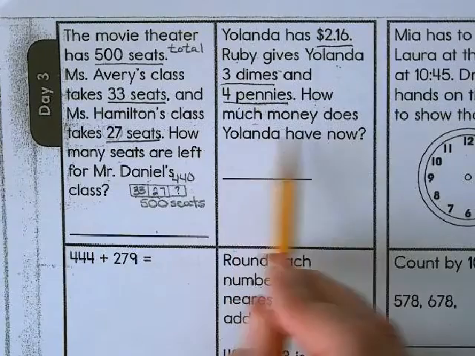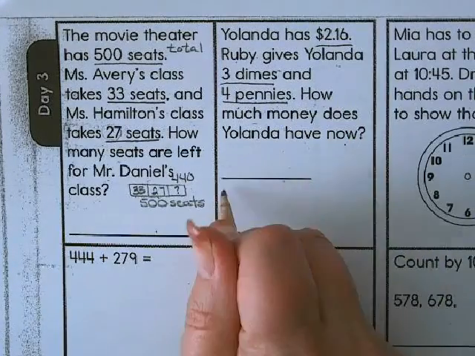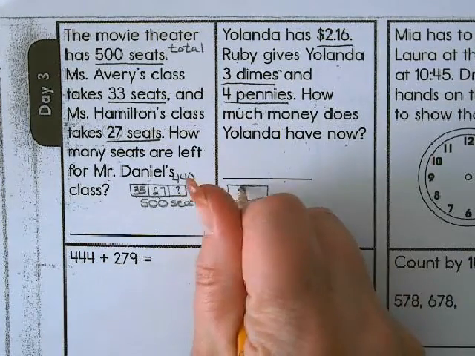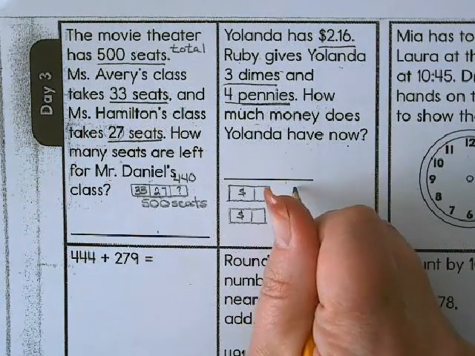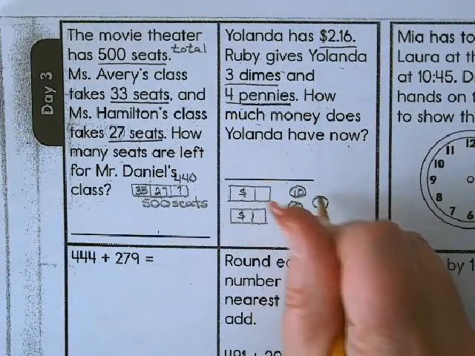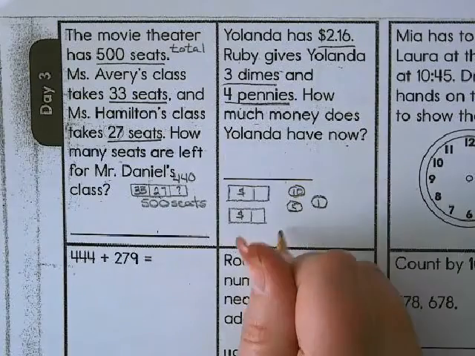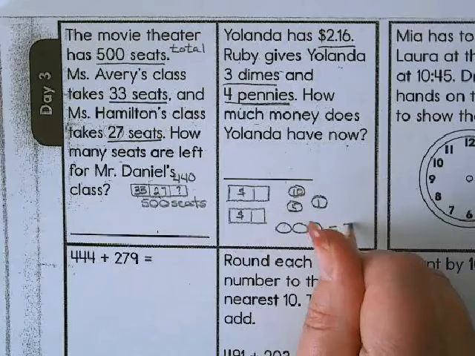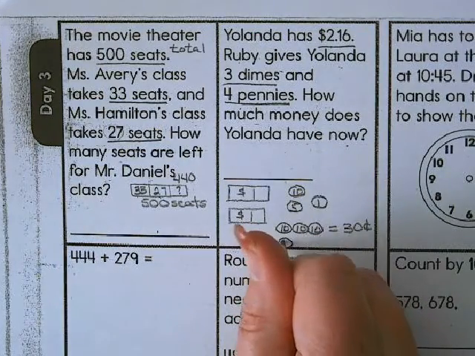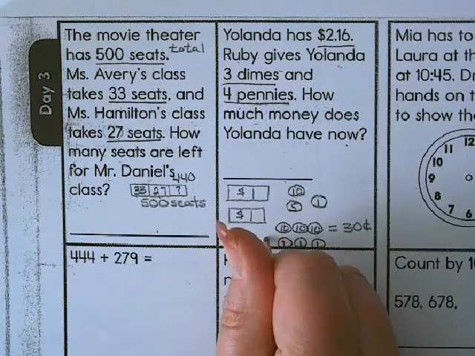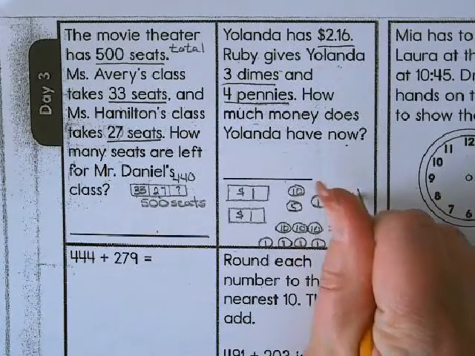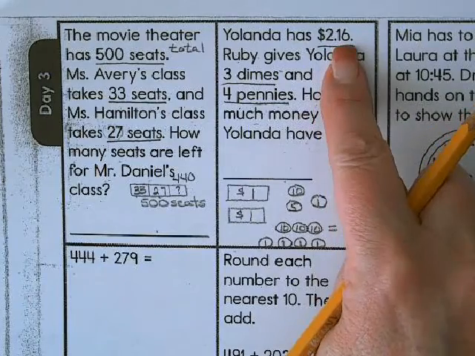So now it says, how much money does Yolanda have now? So we know she started off with $2.16. We have 2 $1 bills. So I'm just drawing a visual for myself just to help me visualize this. I know I have 1 dime and a nickel, which is 5 cents, and a penny, which is 1 cent. That's my 16 cents. Now I have 3 more dimes, which is going to be 30 more cents. And I have pennies, which is going to be 4 cents added on. So 30 and 4 makes 34 cents together. So we're adding on 34 more cents onto this $2.16.